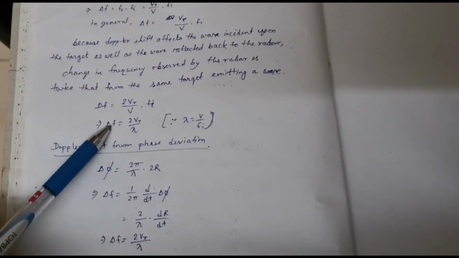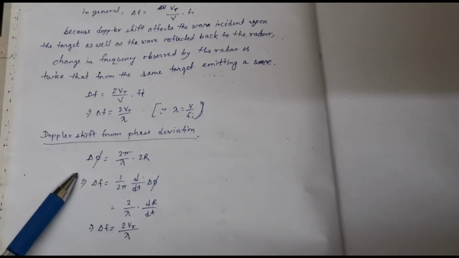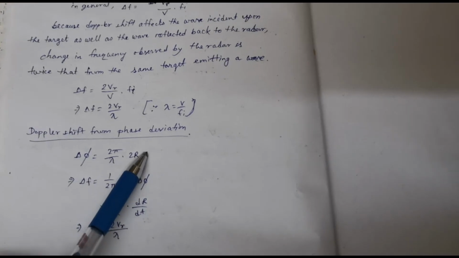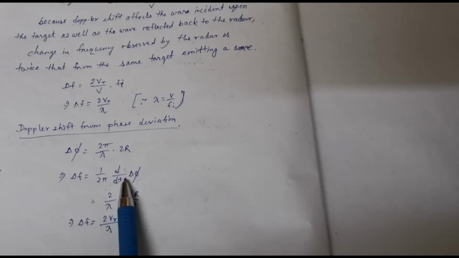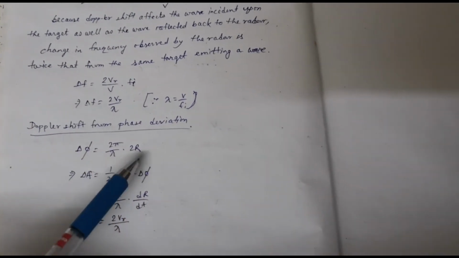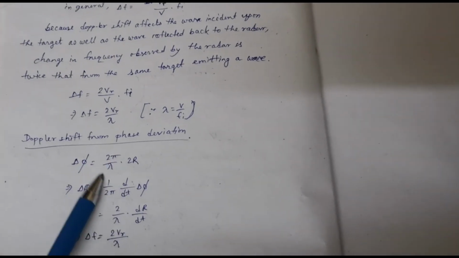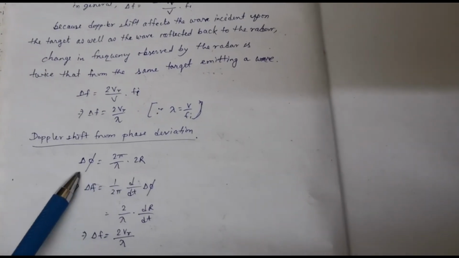This same frequency shift, or Doppler frequency, can be derived from the phase deviation information. For any wave, traveling a distance of lambda gives a phase deviation of 2 pi. If r is the distance between the source and the target, the wave will travel r plus r, twice, to come back to the source. So it will be 2r. Due to the traveling distance of 2r, the overall phase deviation will be 2 pi by lambda times 2r. So this is 4 pi r by lambda. This is the phase deviation.